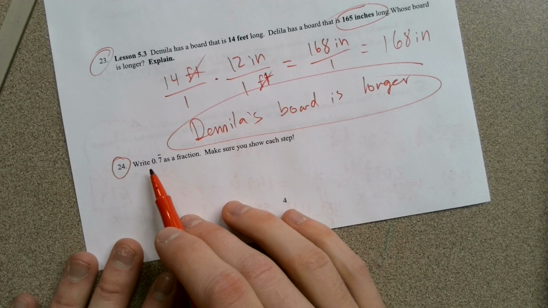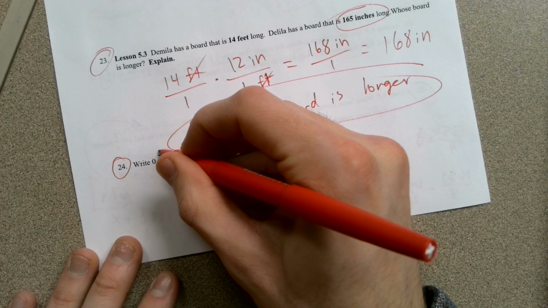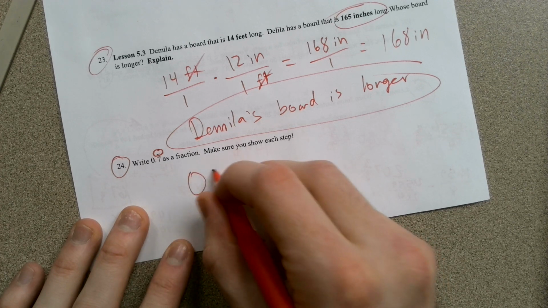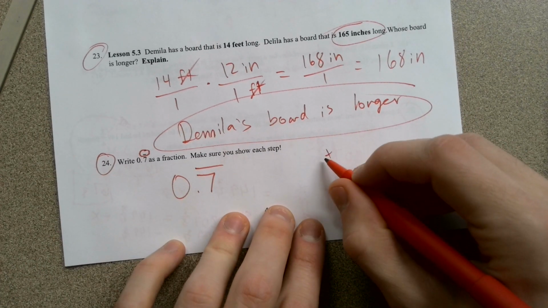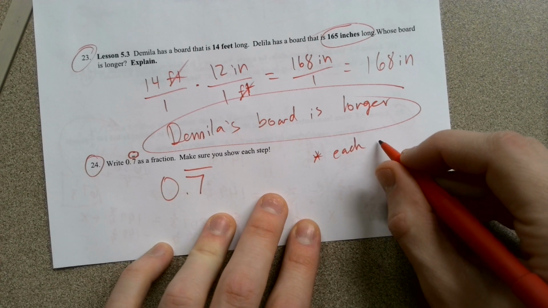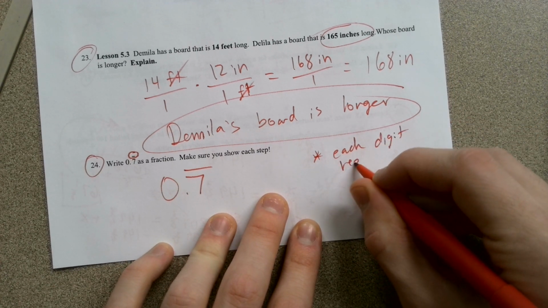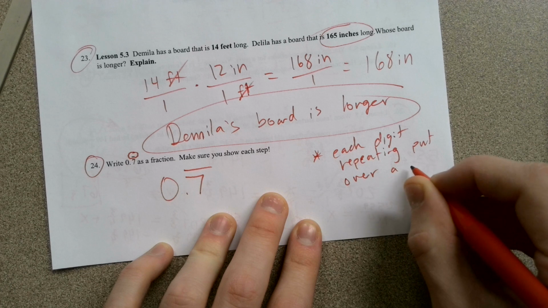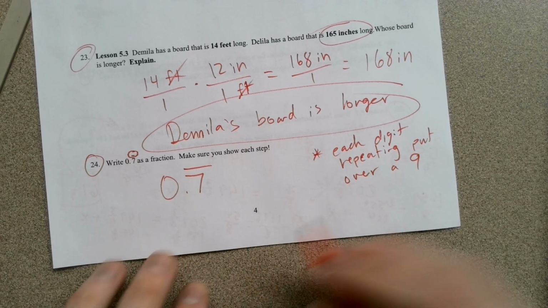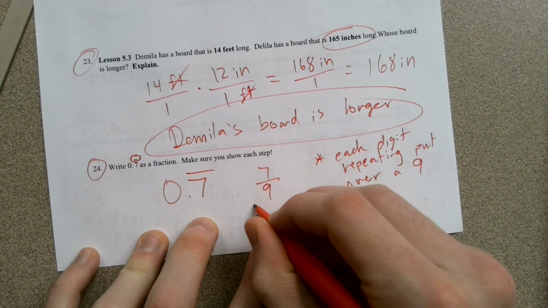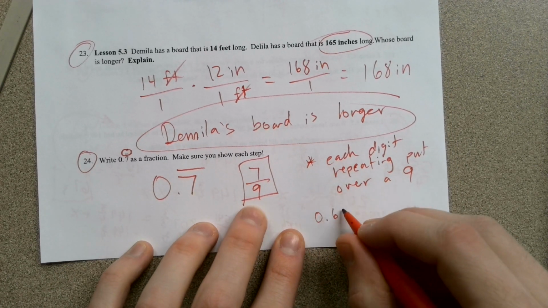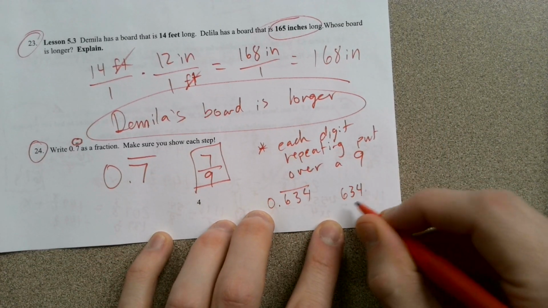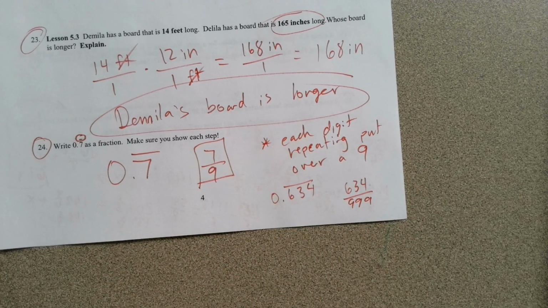Last one here. Write 0.7 repeating, notice that repeating sign, as a fraction. Make sure to show each step. All right, we got 0.7. I told you a special rule that for each digit repeating, put over a 9. So we have 1 repeating digit here. So all you have to do here is put that over a 9, and you are done. If we had 0.634 repeating, we have 3 digits repeating, so we would do 634 over 999.